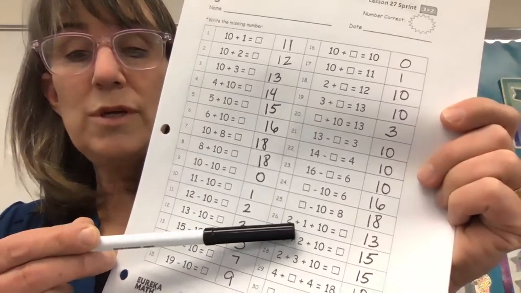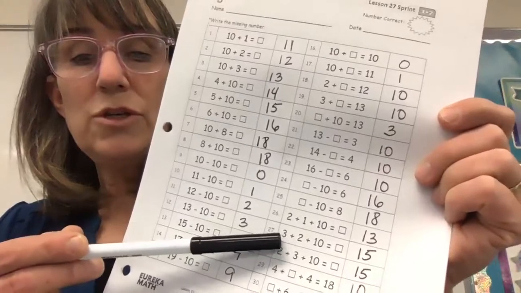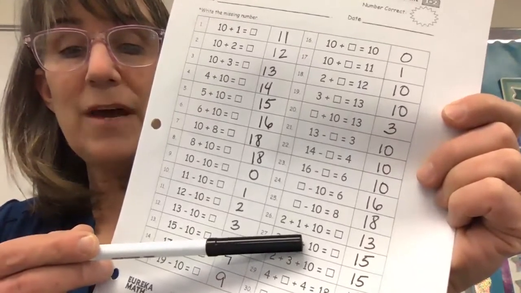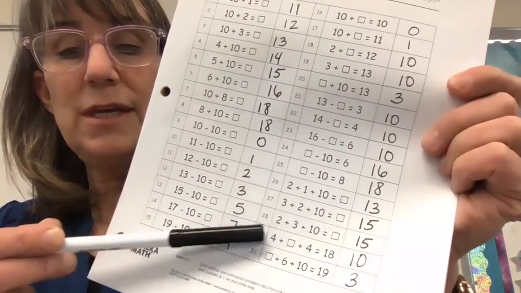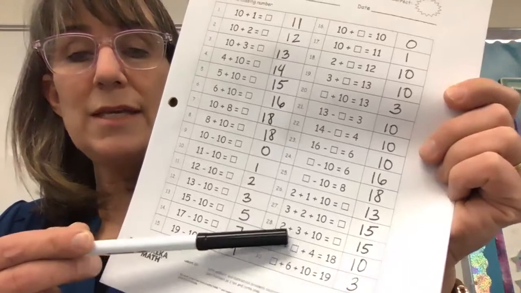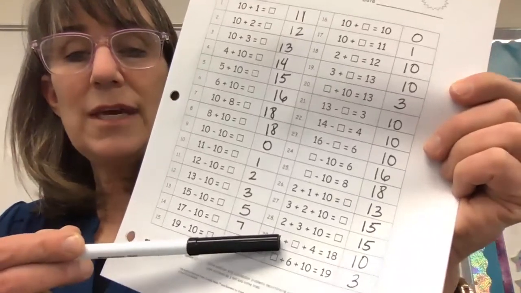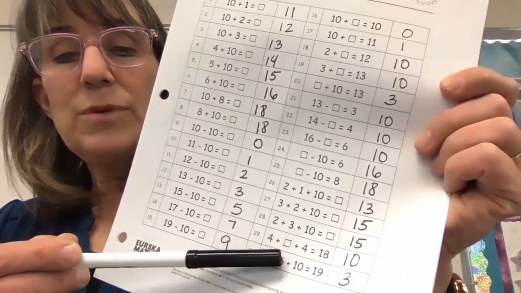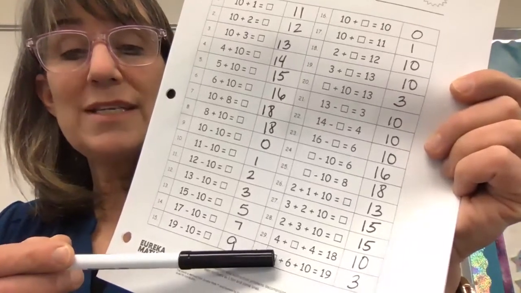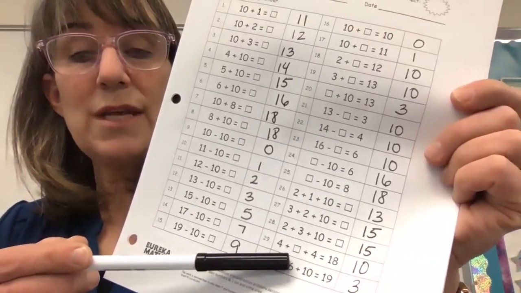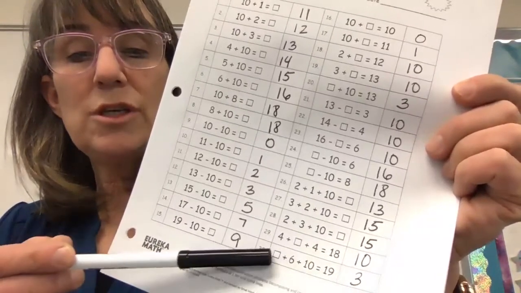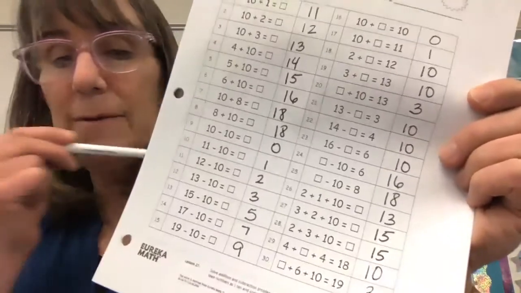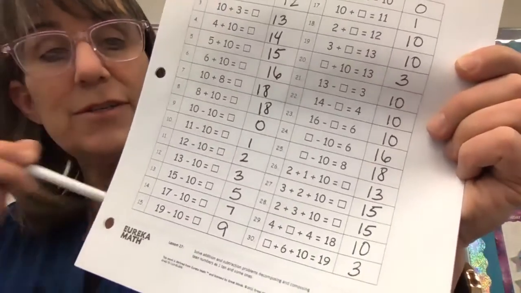2 plus 1 equals 3, and 3 plus 10 equals 13. 3 plus 2 equals 5, and 5 plus 10 equals 15. 2 plus 3 equals 5, and 5 plus 10 equals 15. 4 plus 4 equals 8, and 8 plus 10 equals 18. 6 plus 10, well, I know that I want to get to 9, so I say 3 plus 6 equals 9, and 9 plus 10 equals 19. Okay, check your answers. Hopefully you got them all right.